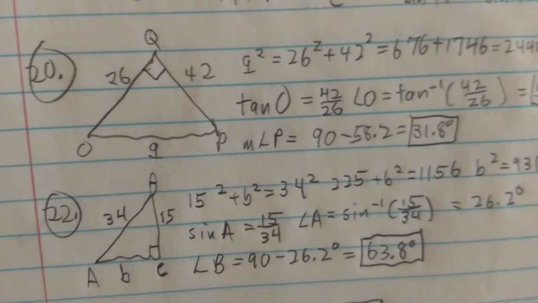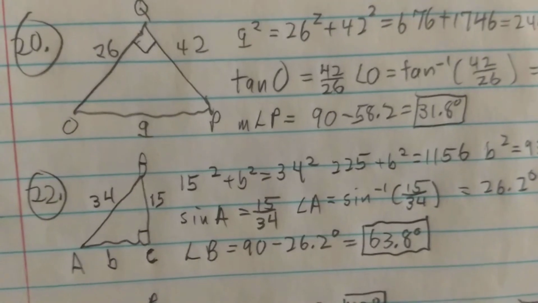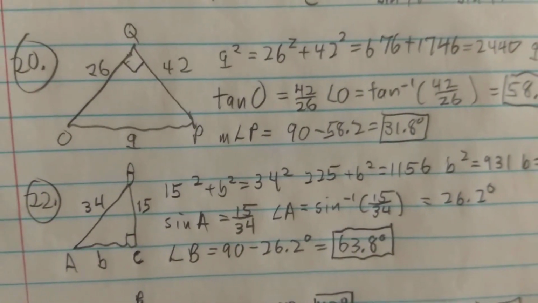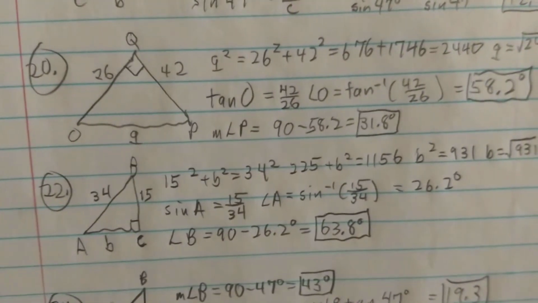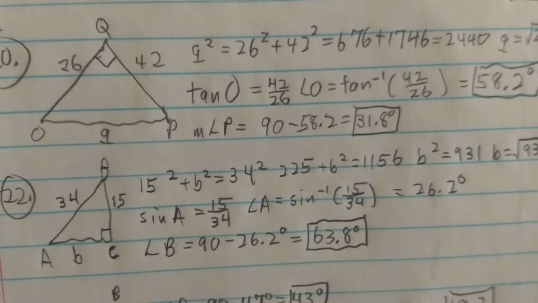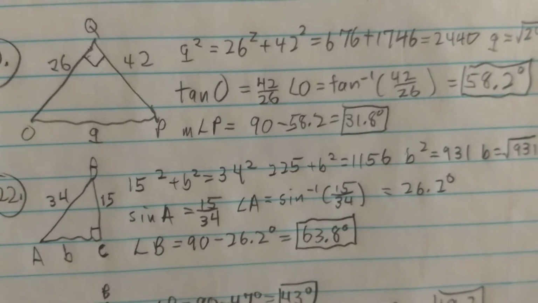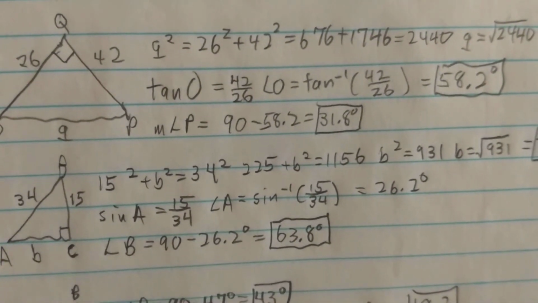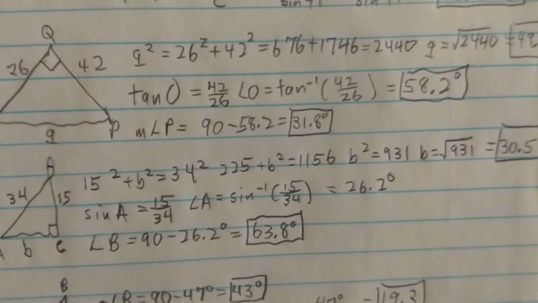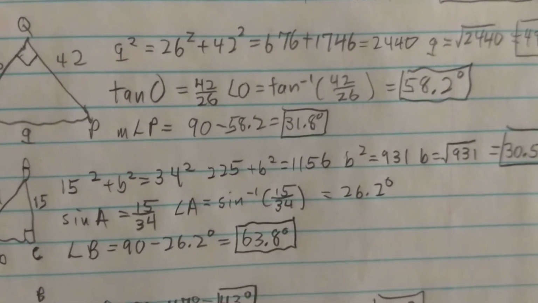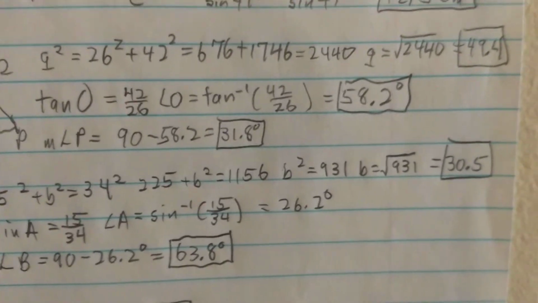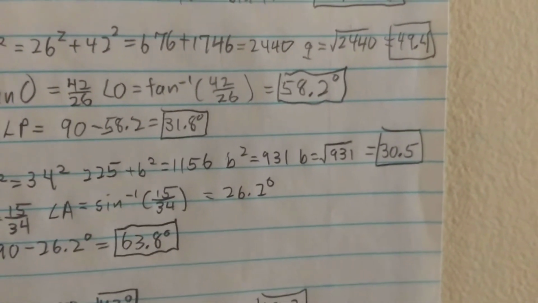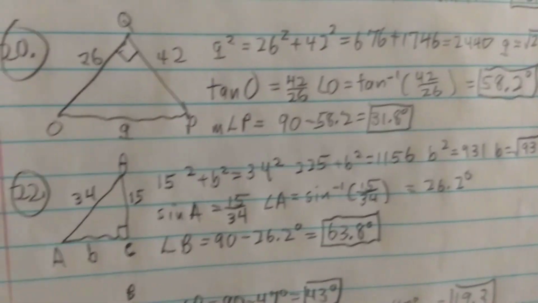Now for problem 20, we have our right triangle with Q being the right angle and the sides being 26 and 42. So we go for the hypotenuse first. Q squared is equal to 26 squared plus 42 squared, and you sure need your calculators for this one. 676 plus 1746 is 2440. So Q, the hypotenuse, is the square root of 2440, or 49.4.